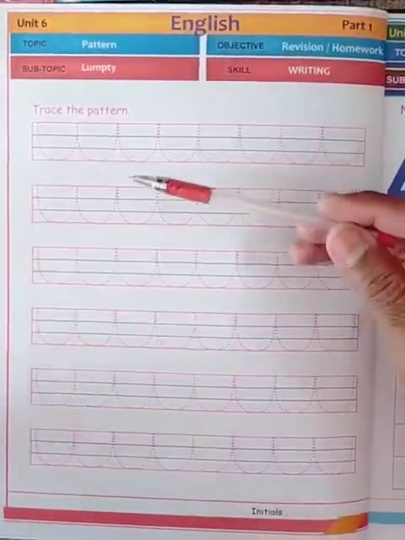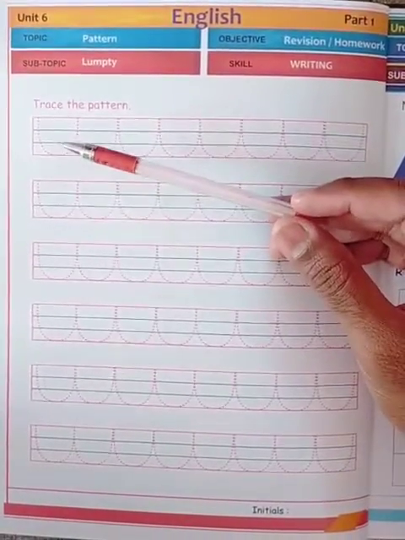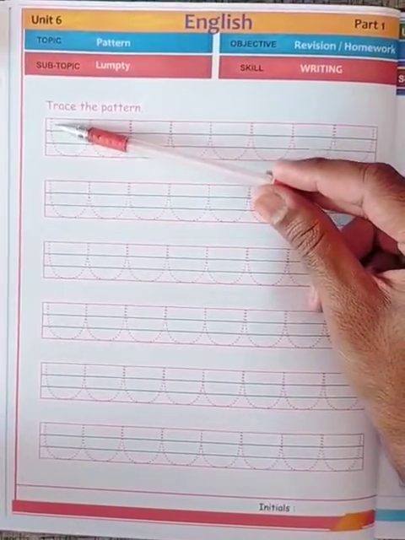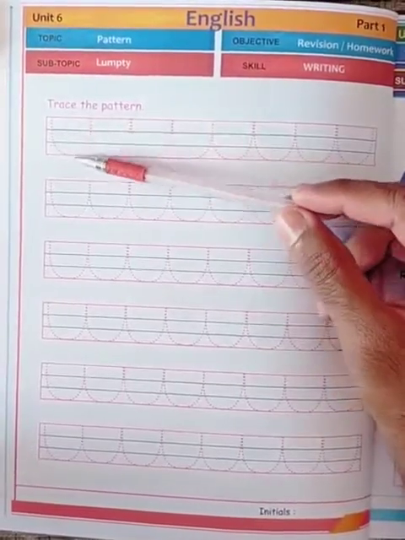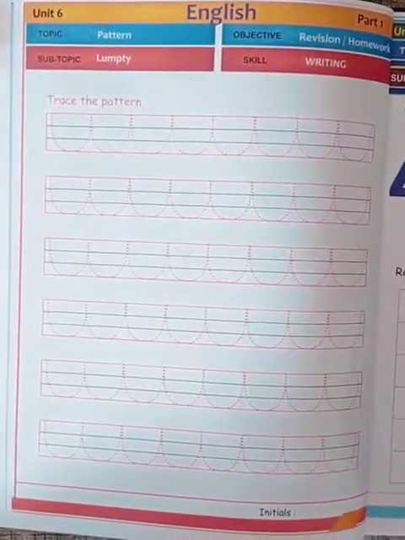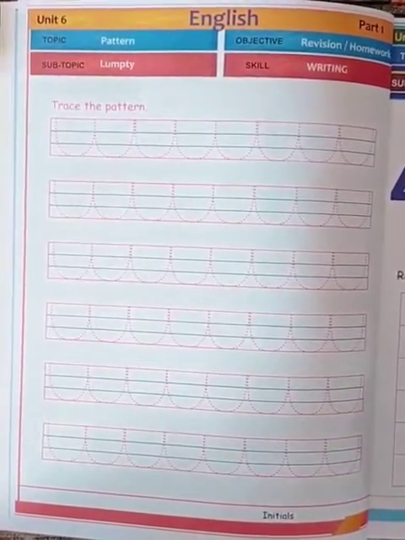Moving to the next page, the same pattern is given. You have to complete that pattern and practice it. In this way we finished our today's topic, pattern.